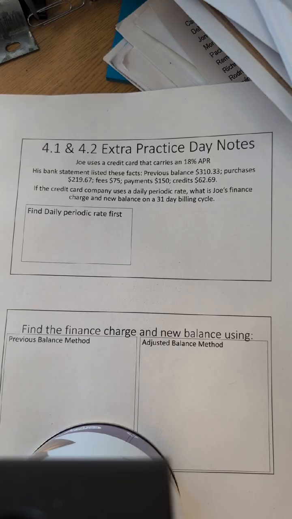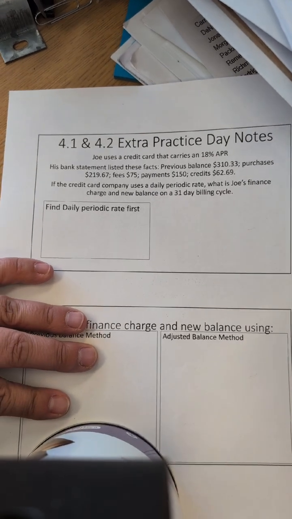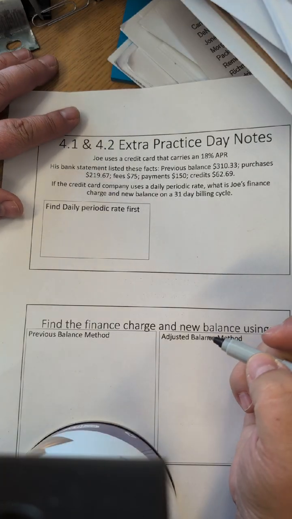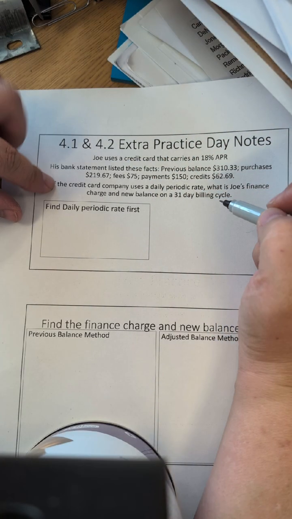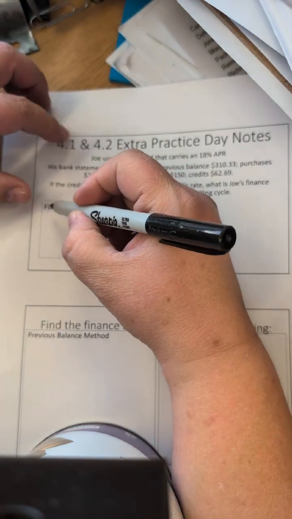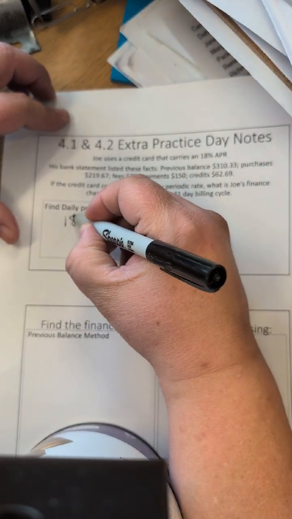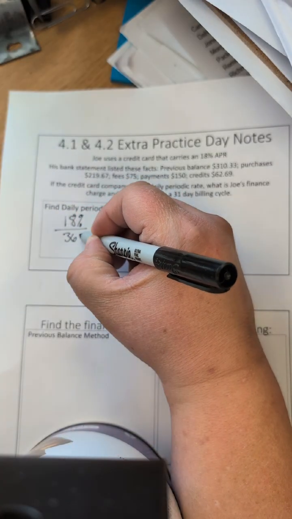Okay, so this one says finance charge and new balance. So let's go with his periodic rate, and then we want daily. So this is the 18% divided by 365.